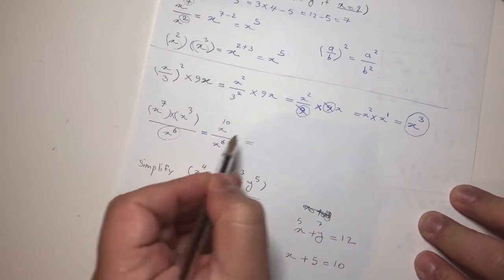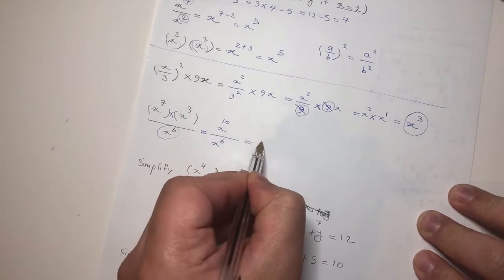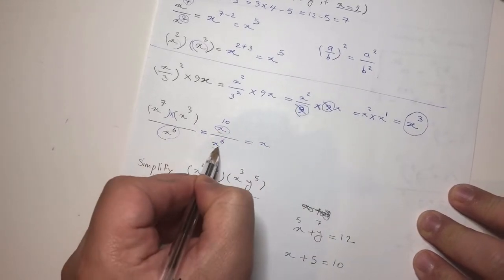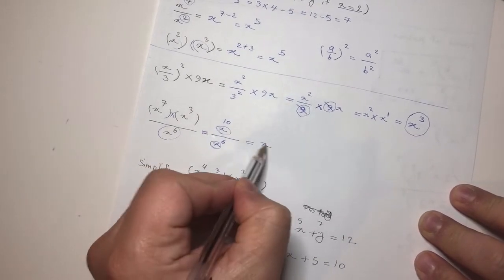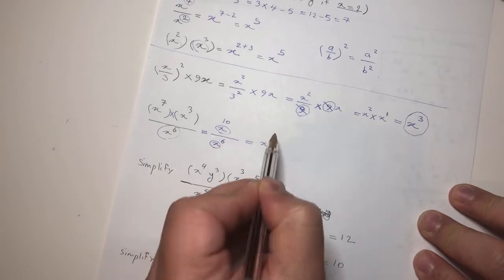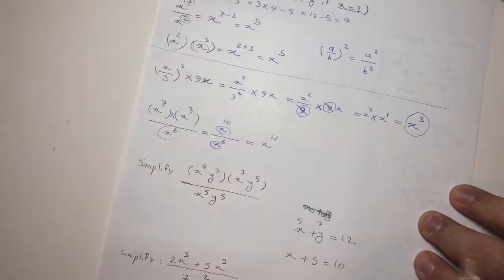Now we have a division here, so we can write it as x, because both of them have x as the base. x to the power of 10 minus 6, which is x to the power of 4.